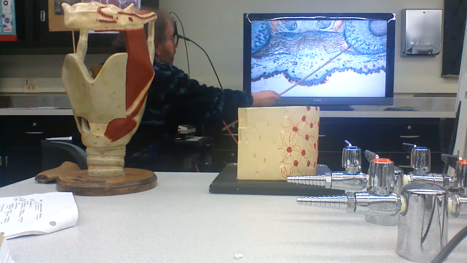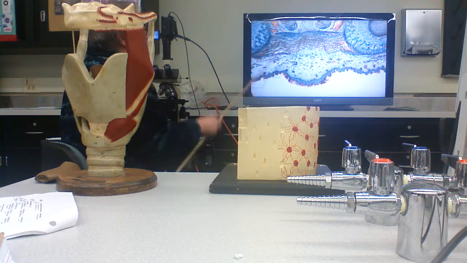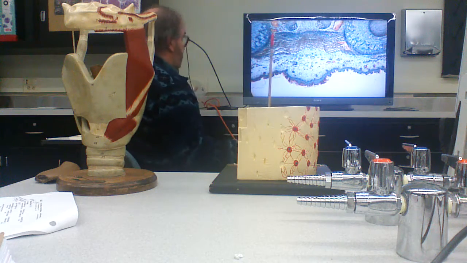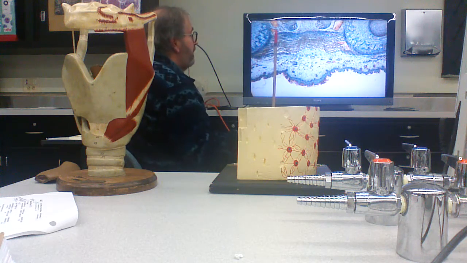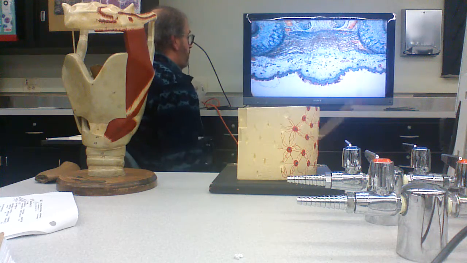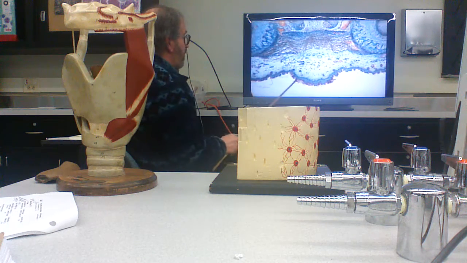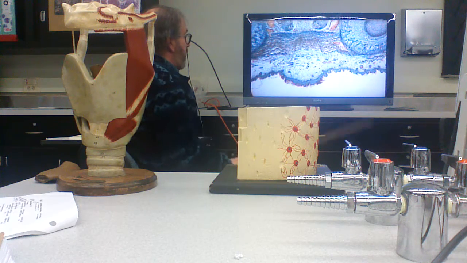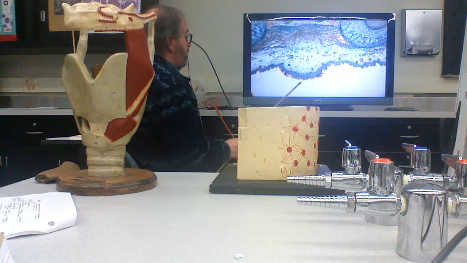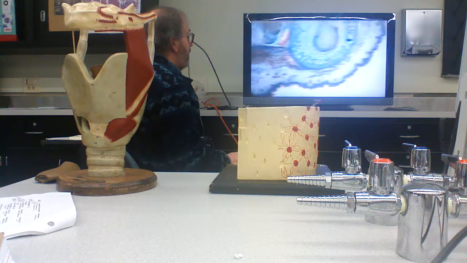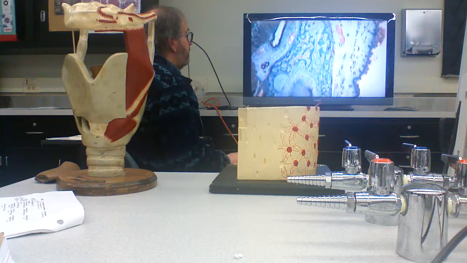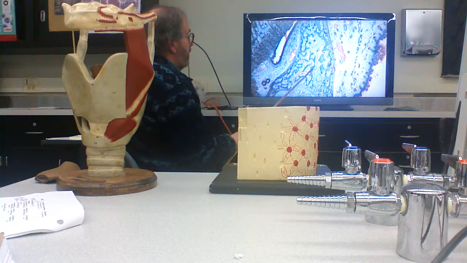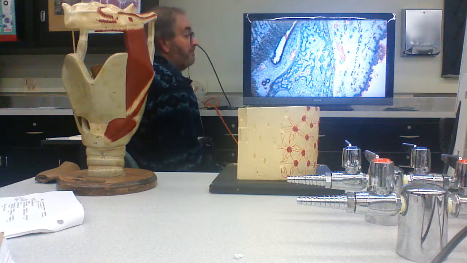Here's one jawbone, and here's the other jawbone, and this is dense regular connective tissue. It's a ligament that holds the jaw together. By this stage of development, you've got yourself a stratified squamous keratinizing epithelium. And this is intramembranous ossification of the jawbone.